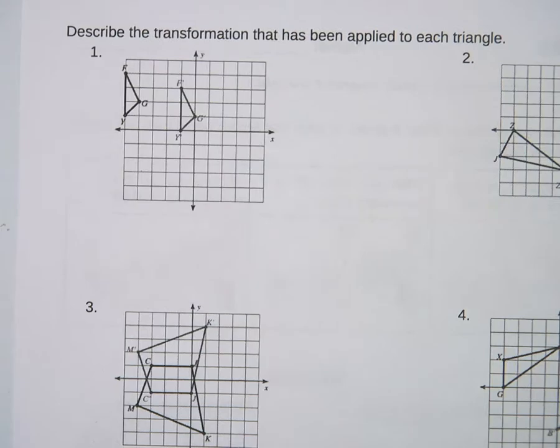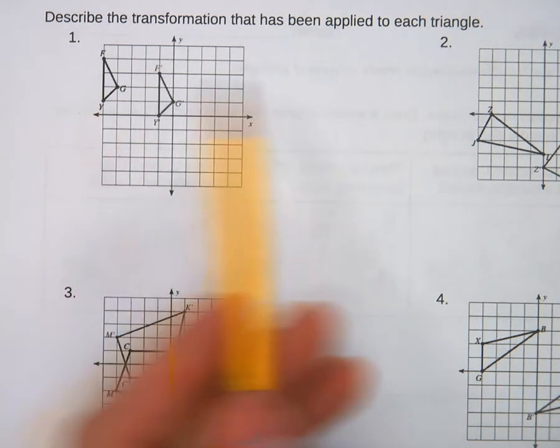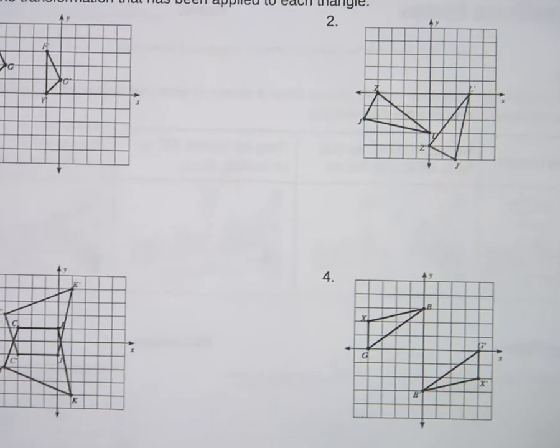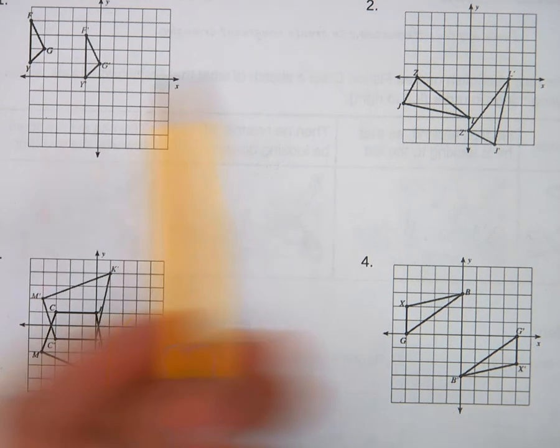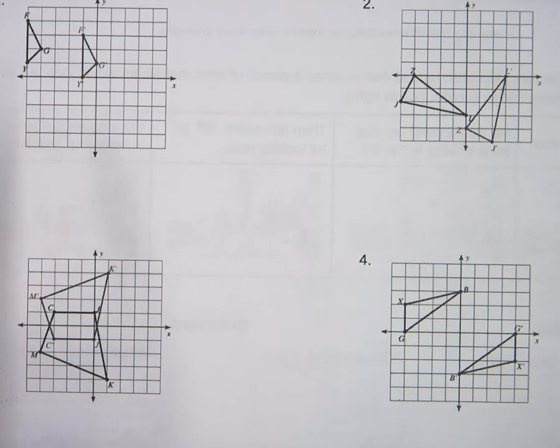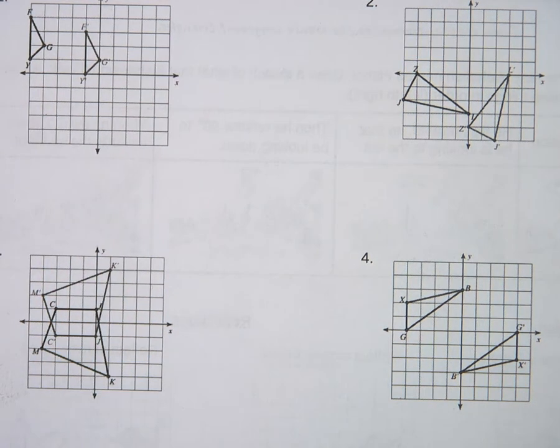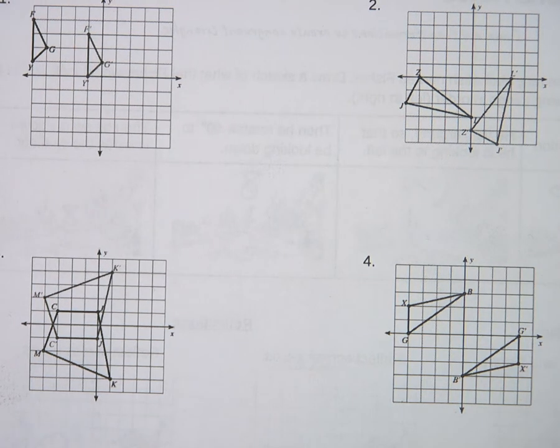So let's look at a couple in the other order. What if I give you the transformation and I need you to try to describe what happened? So see if you can pause the video and write down what you think happened on each one of these pictures. Was it rotated? Was it translated? Was it moved? Was it reflected? And try to be as specific as possible and write down what you think happened on each one of these.